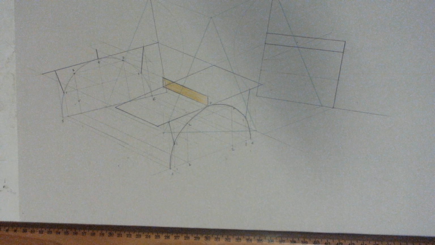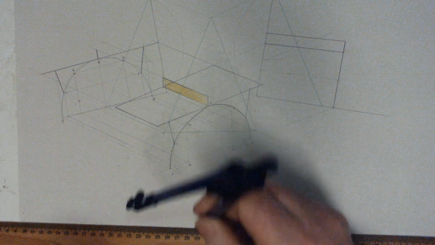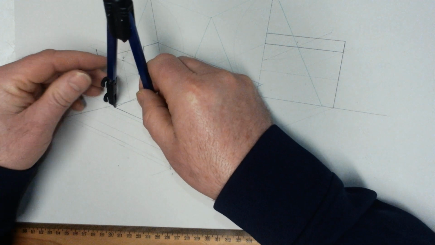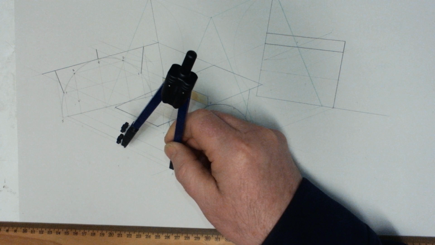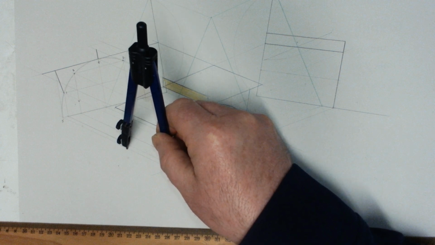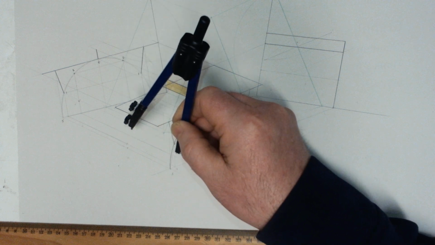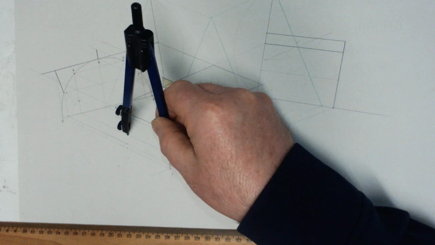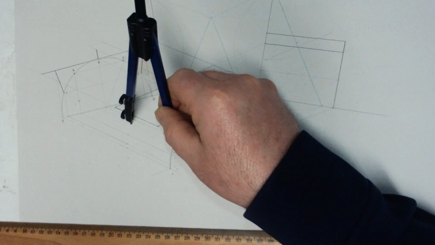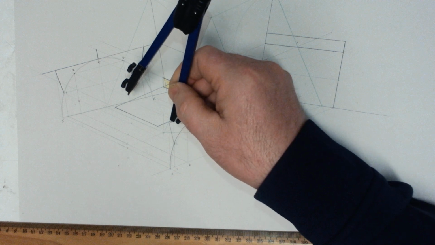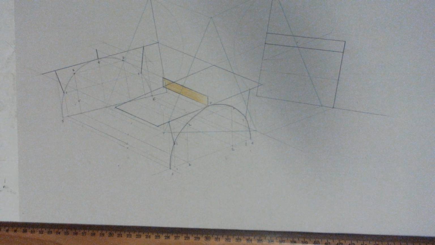Now, what is the easiest way, in my opinion, to do that is I will just set the compass to the width of this. Now you could go projecting. But because I have all these lines to go with here, I'm going to just mark back on all of these until it disappears. So I am going to see that inside point here.